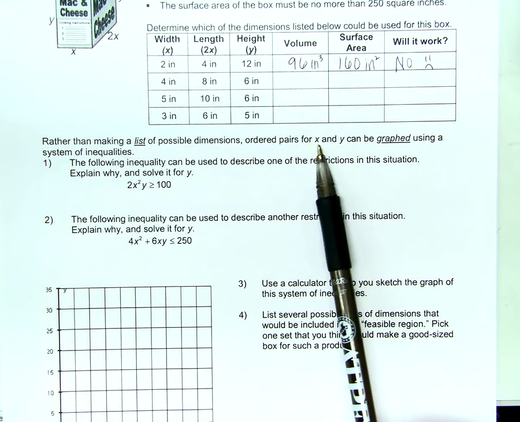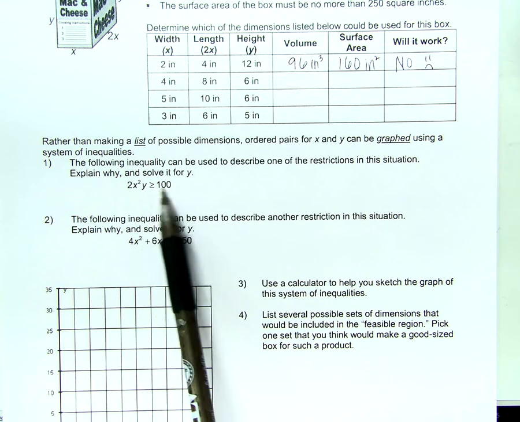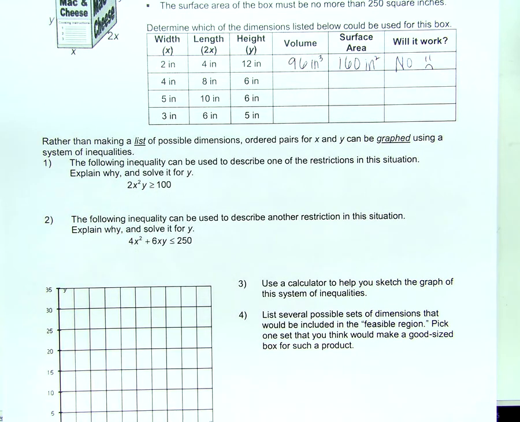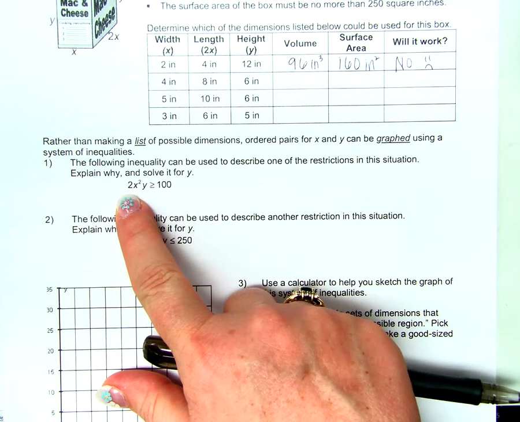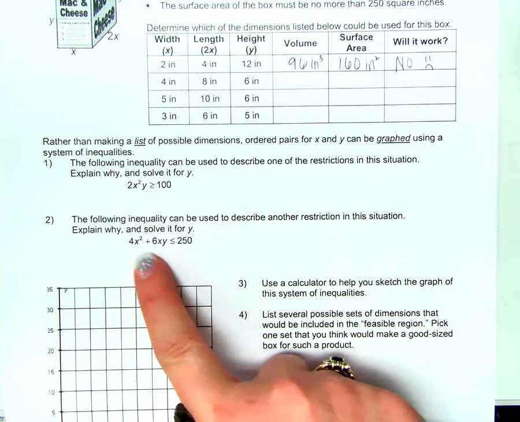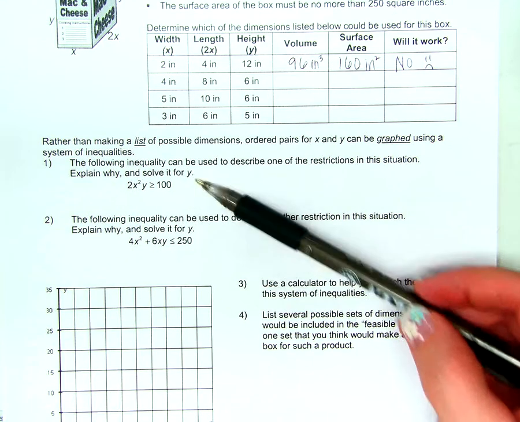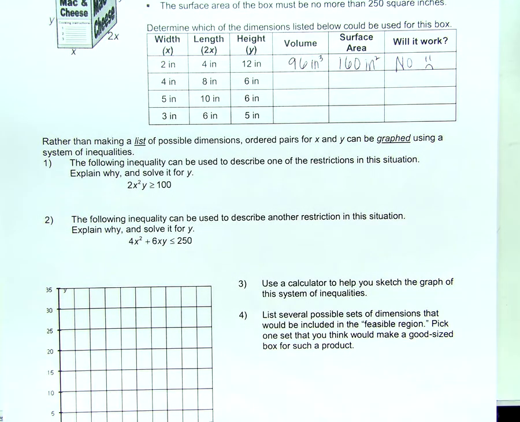Rather than making a list of all possible dimensions, because that's ridiculous, ordered pairs for x and y can be graphed using a system of inequalities. Where did this inequality come from? The volume, right? Length, width, height has to be greater than or equal to 100. Where did this one come from? Surface area. So it's asking you to solve each of these for y. After you solve each of them for y, do we need to do that real quick?